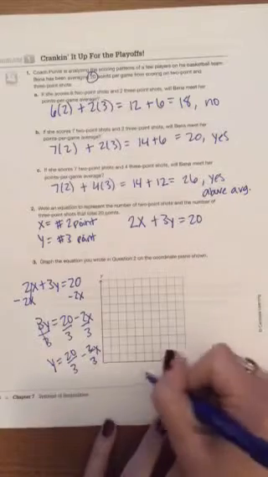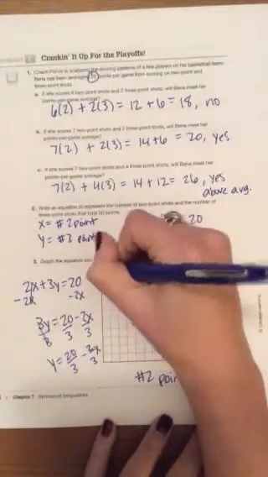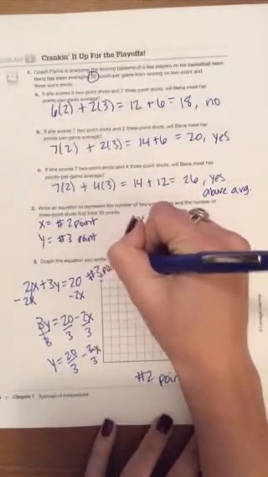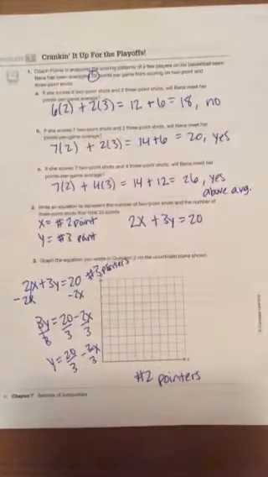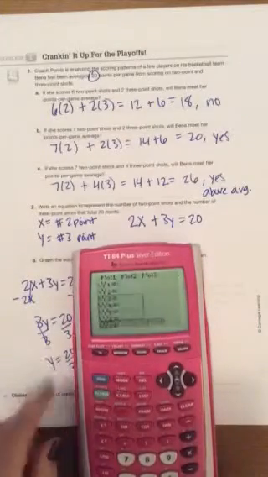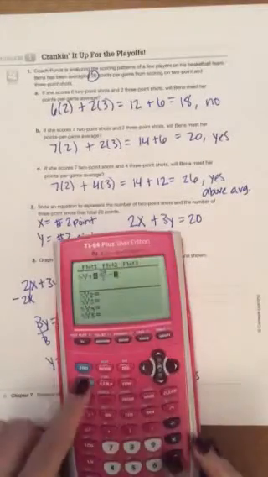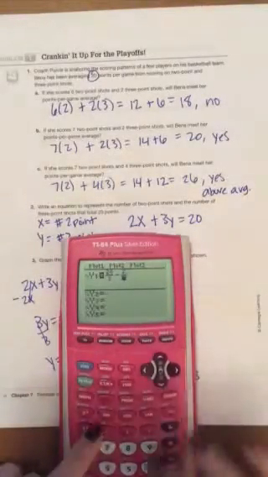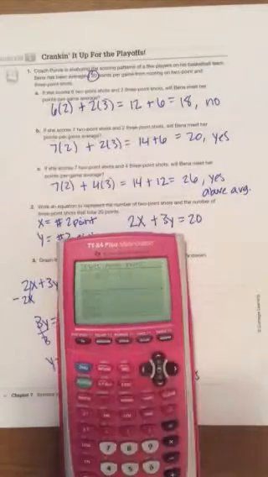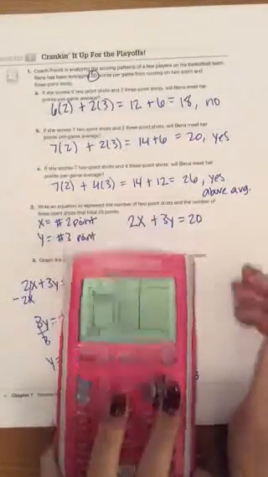So my x-axis is my number of 2-pointers. My y is my number of 3-pointers. And we are just going to count by ones. Let's put this in y equals and try to find some good points. So we've got alpha y equals enter 20 over 3 minus 2 over 3x. Okay? Ooh, 1, 6. That'll be a good point. So let's go ahead and do that.